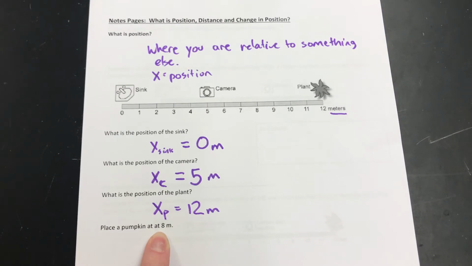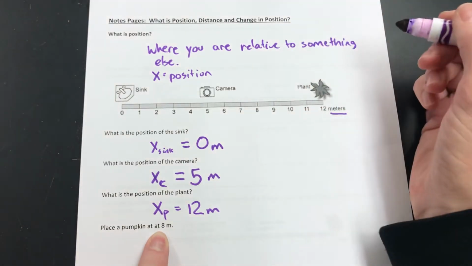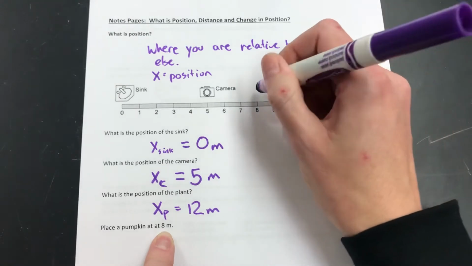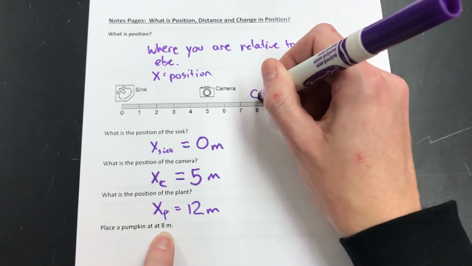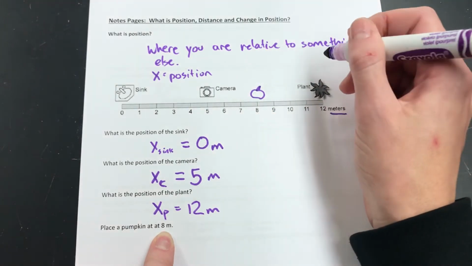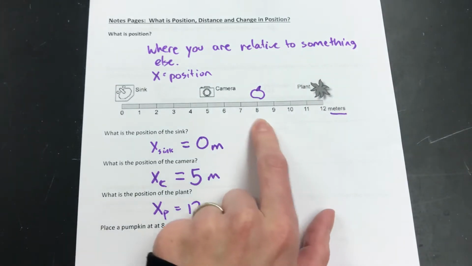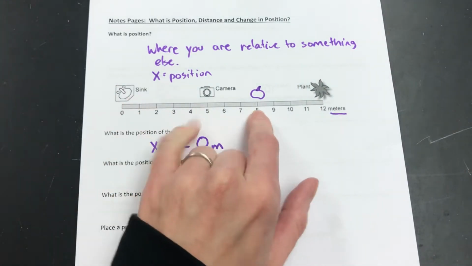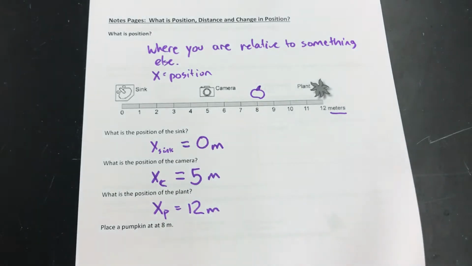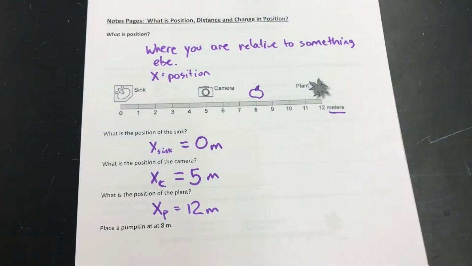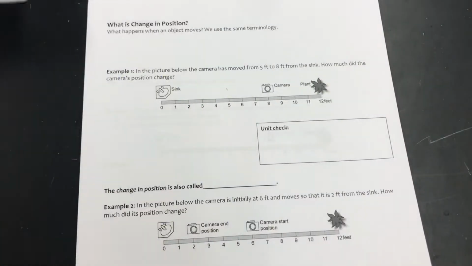Okay. Got to be honest, I can't draw very well, but I can place a pumpkin at the 8-meter mark. So we'll make a, let's see. Does that look like a pumpkin? Hopefully that looks like a pumpkin. And notice how I put it at the 8. Just like these other guys were at those numbers, this one's at the 8. Okay? So that is position. That's probably the easiest part of this.